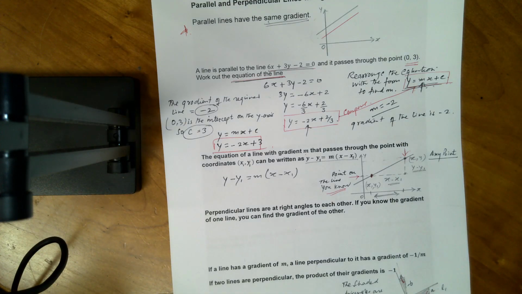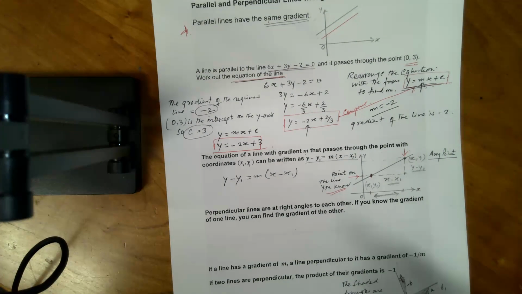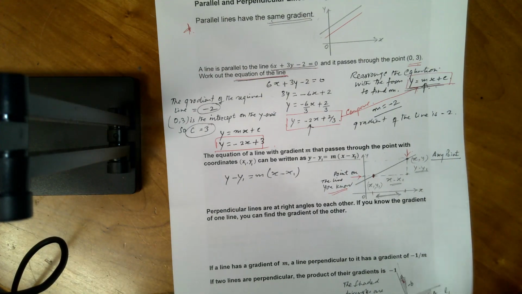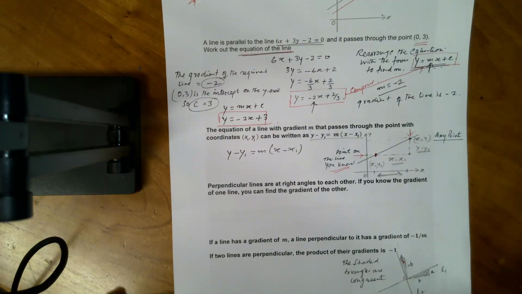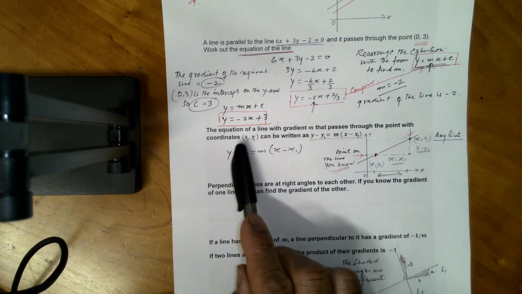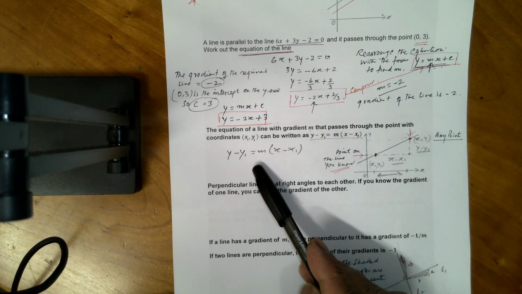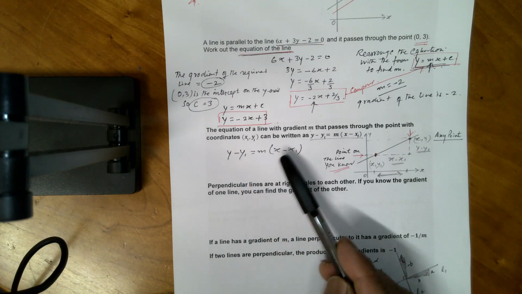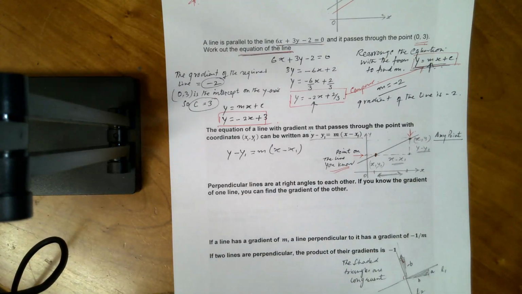Now we can move on to another rule, which is very important as well. You don't need to really worry about the equation of the line here, because we will cover this as we go through these examples.